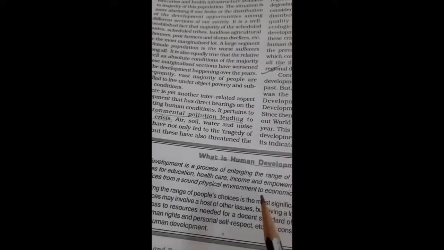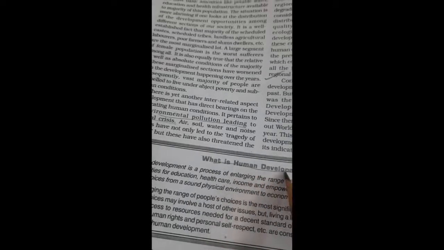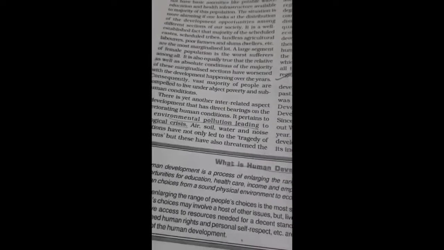Let us first study from this box what is human development. Since this chapter is about human development, let us first discuss what is actually human development.